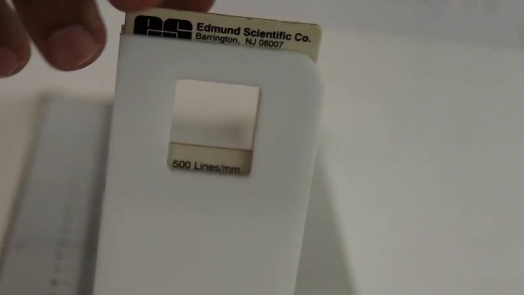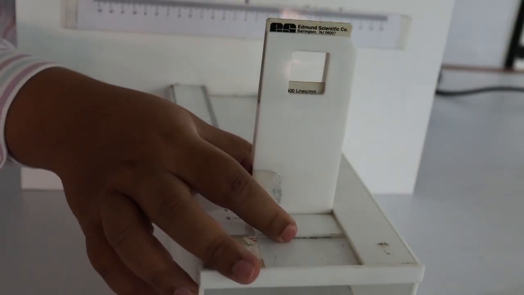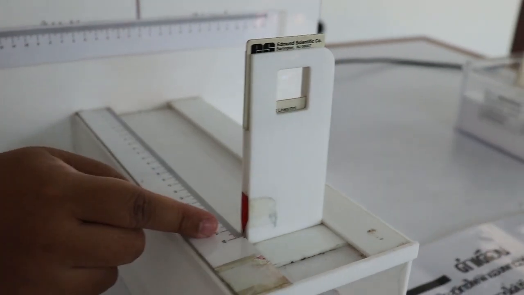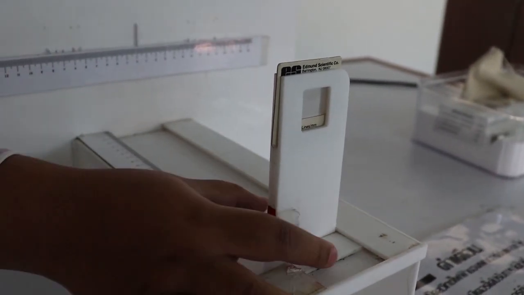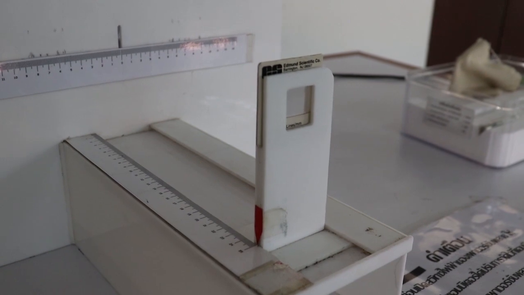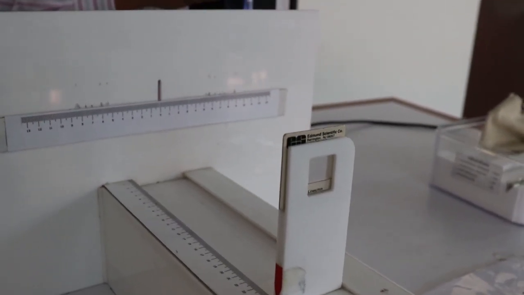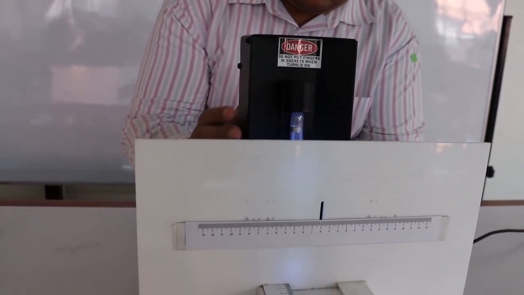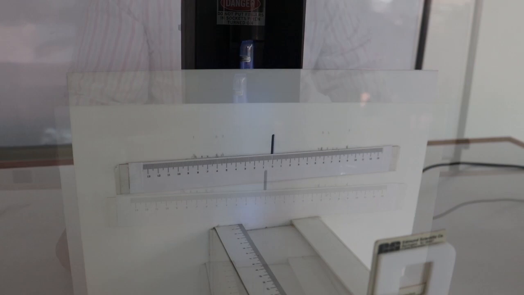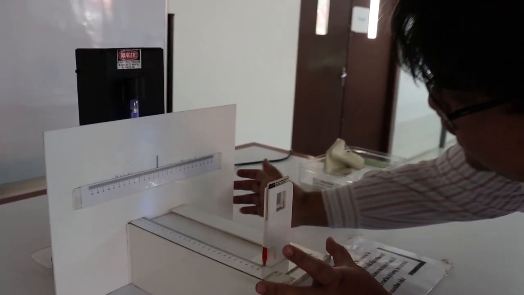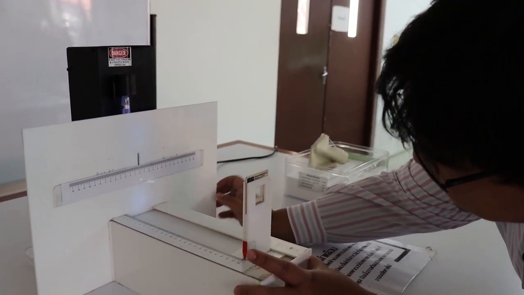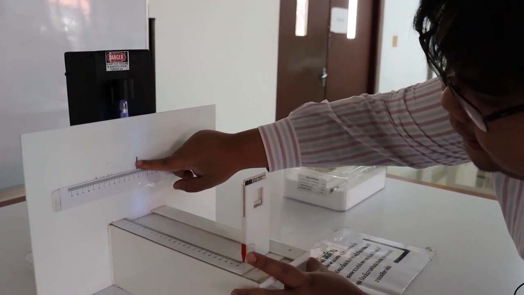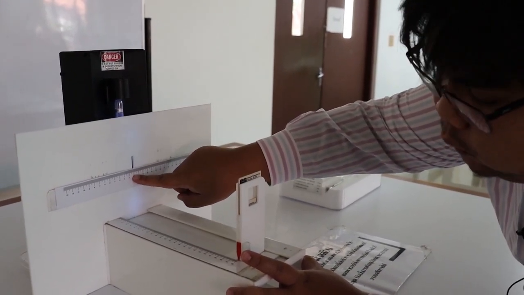Okay, put this grating onto this. Here can be moved. In this case, I put the grating at the length as long as possible, which is 25 centimeters. Then I move the tube behind the stage, and I align the stage until the tube aligns with the slit. So the slit will align with the mark 0 of the ruler.